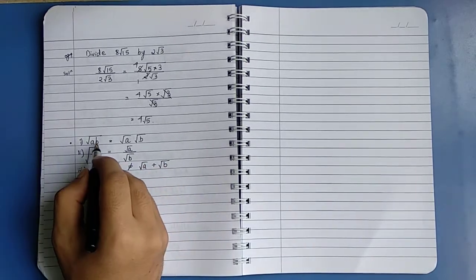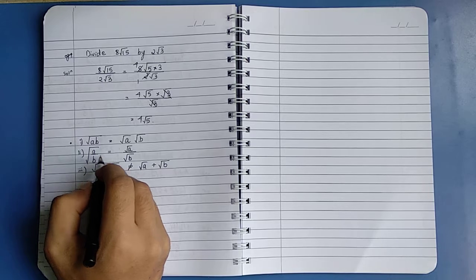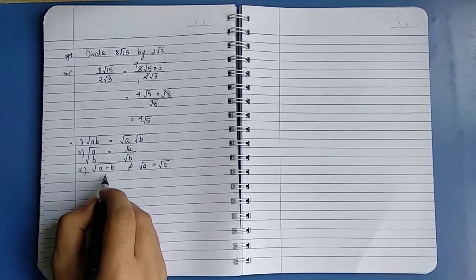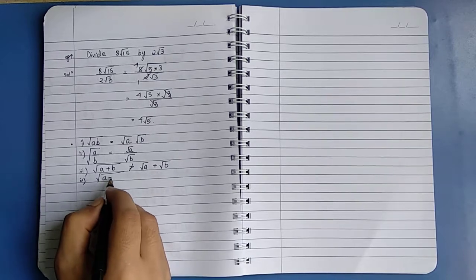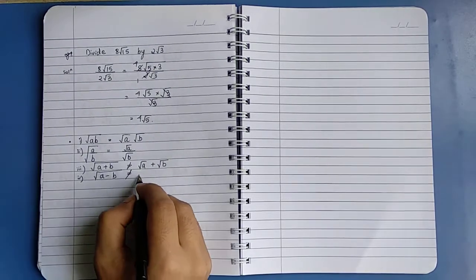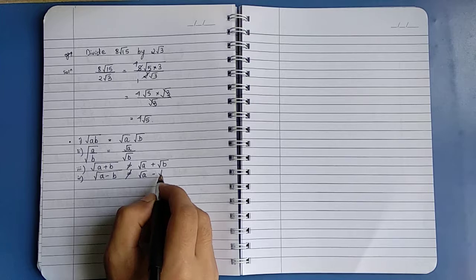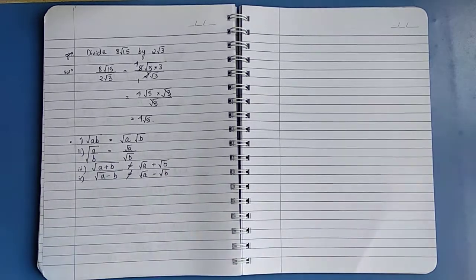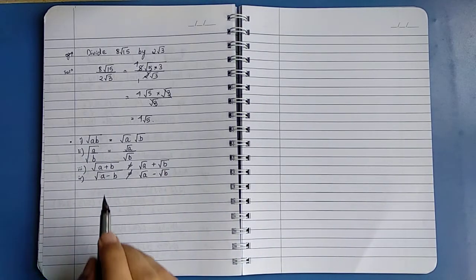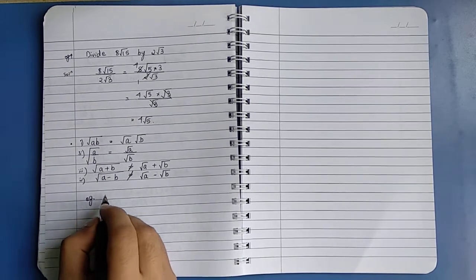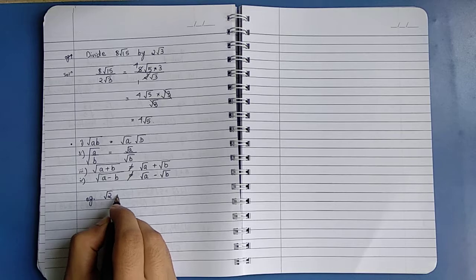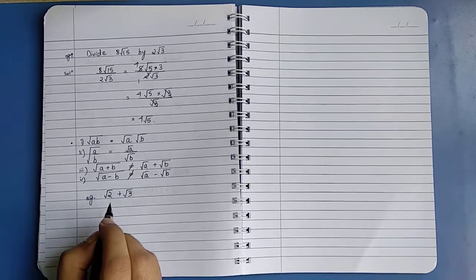Whenever in multiplication or division, you can separate the roots, but if you have addition or subtraction, you cannot write them as root A minus root B or root A plus root B. This is completely wrong. So please make sure that you do not make this mistake. Root 2 plus root 3 will remain as it is.